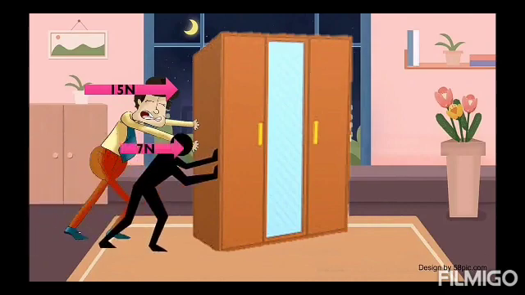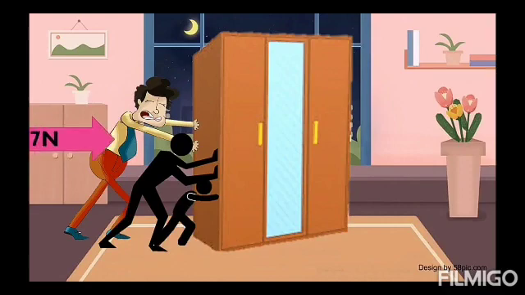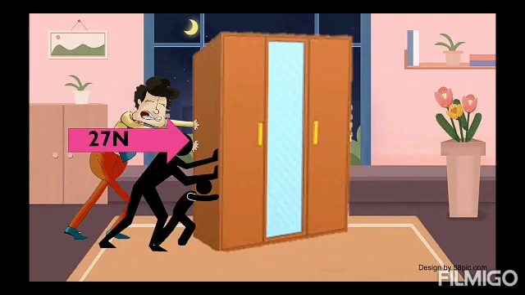Then second person came with 7 Newton. The cupboard doesn't move. Then third person came with 15 Newton force. All forces combined together, 15 plus 7 plus 5, form 27 Newton. This combined force is called resultant force.